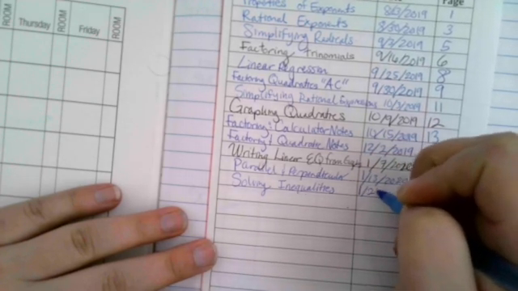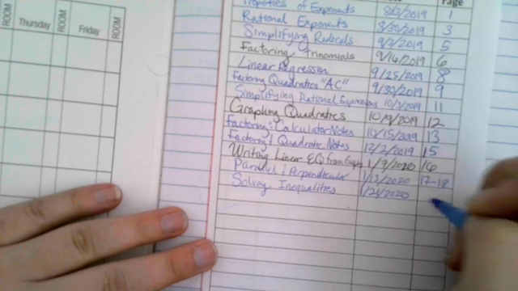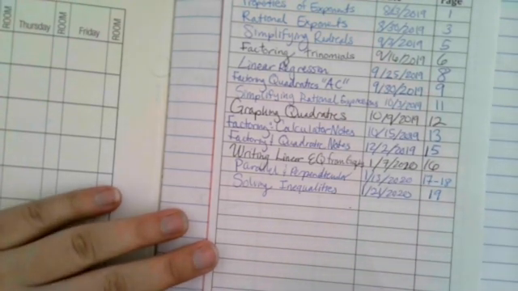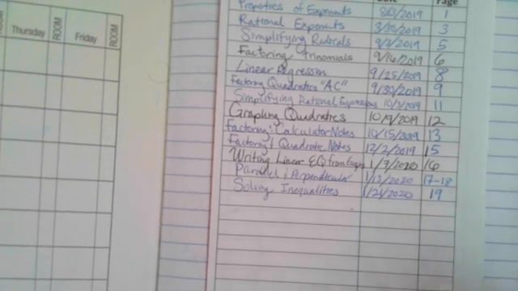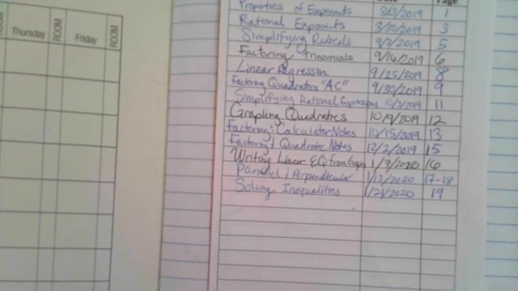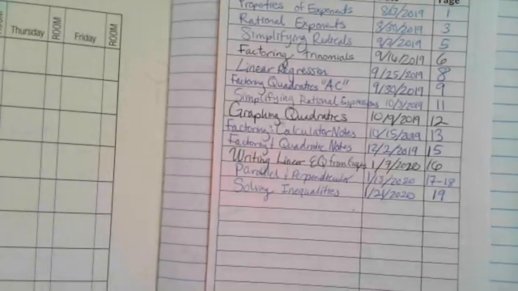Today is the 21st. And I'm on page 19. You may have written bigger than me and needed more pages. You may have written smaller. Let me just have it focus one more time. I'm going to flip the page. 19.